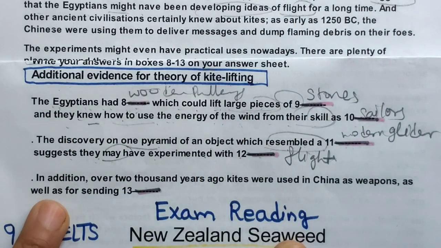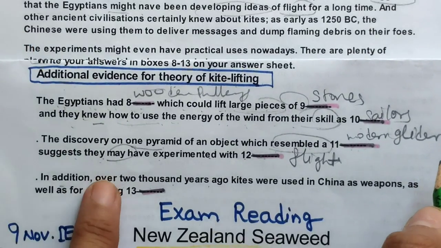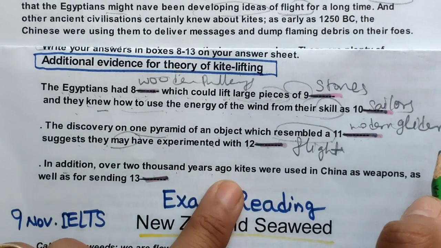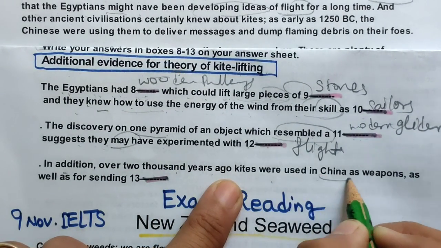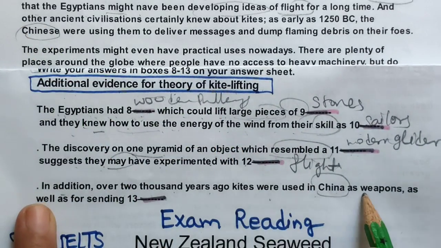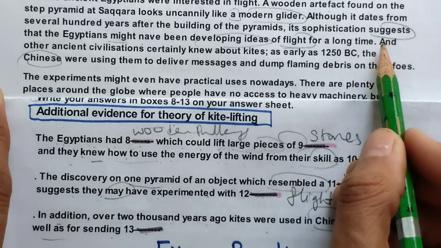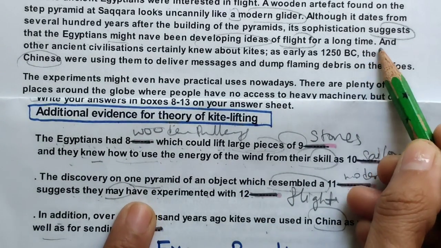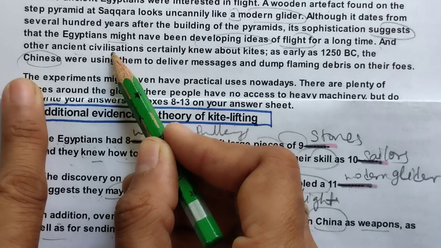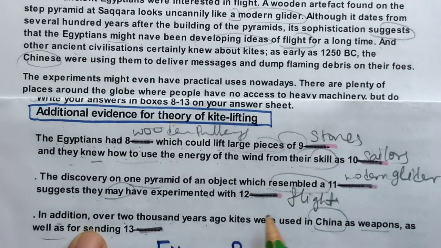Now the 13th number. In addition, over 2000 years ago kites were used by the Chinese as weapons as well as for sending something. After the 12th location, this is the location for another ancient civilization: 2000 years ago kites were used.